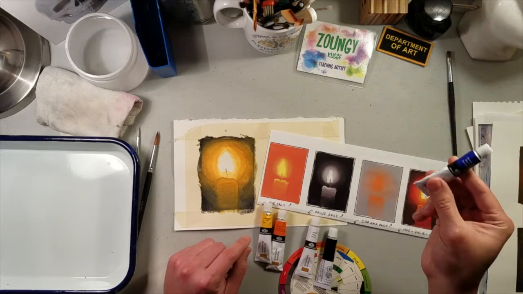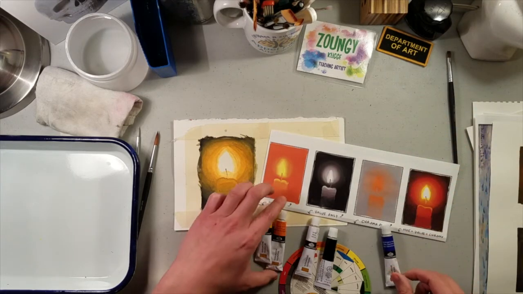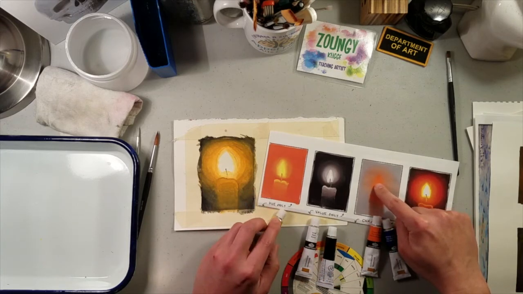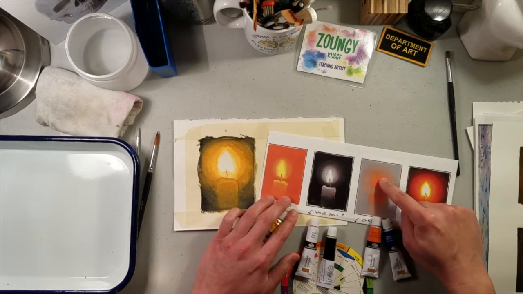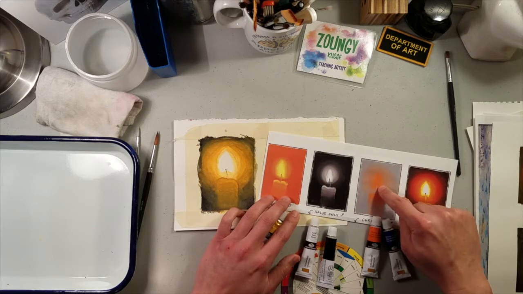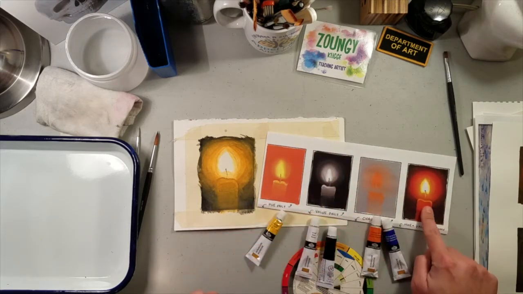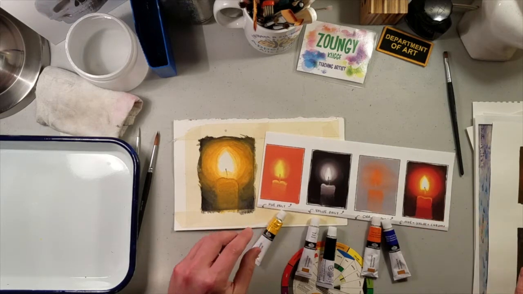And then the role that the blue plays is I'm going to use the blue with the orange to reduce the chroma of the orange as I get further away from the center of the flame. So all 3 things are going to be overlapping and happening simultaneously in here, and I'll show you how to do that.